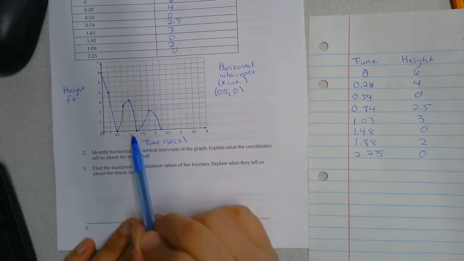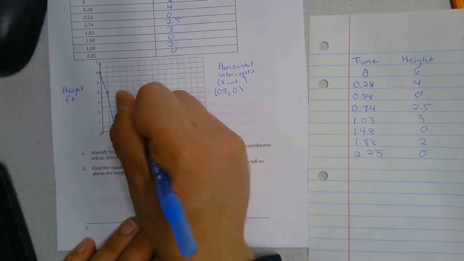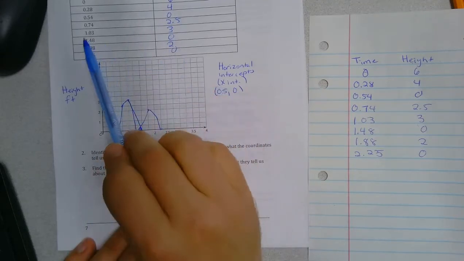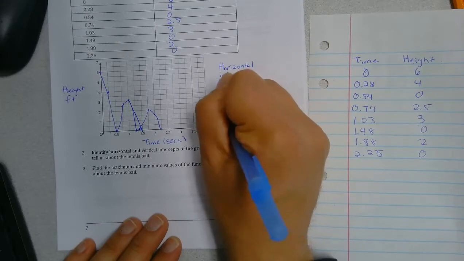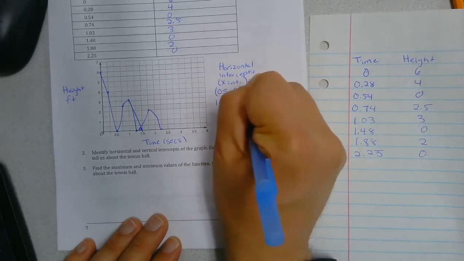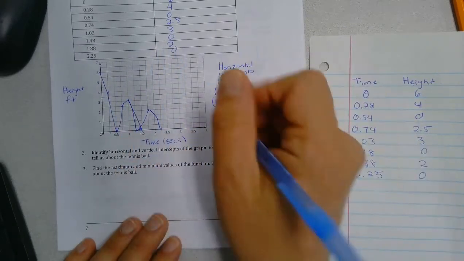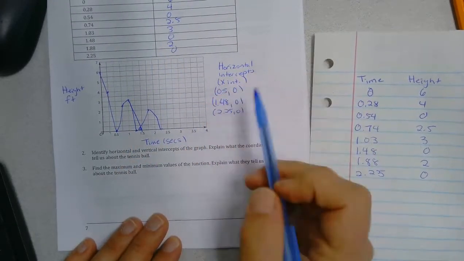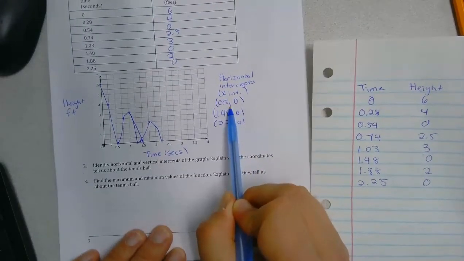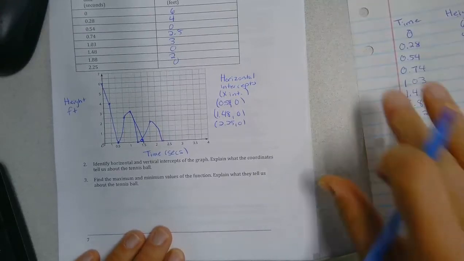And then here, this is about 1.25 or 1.48. Sorry, I have that little misgraphed. But here, 1.48, 0. Then we have another one at 2.25 and 0. I estimated from the graph for this to be 0.5. You can put 0.54 if you want to.